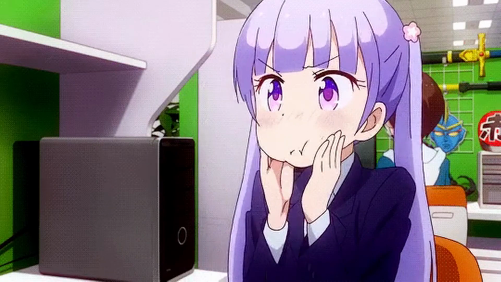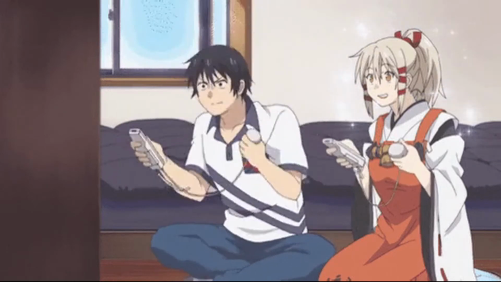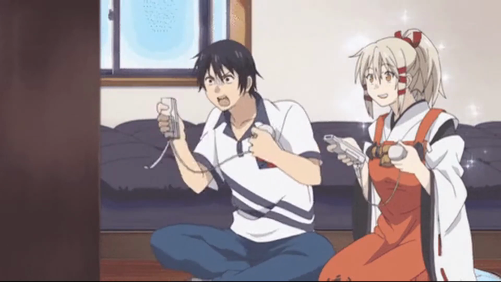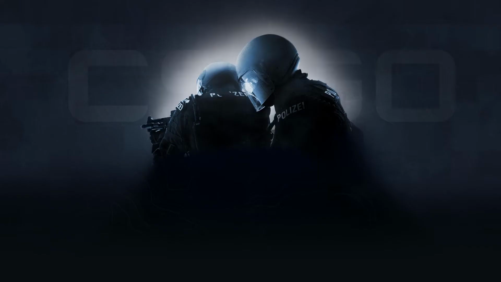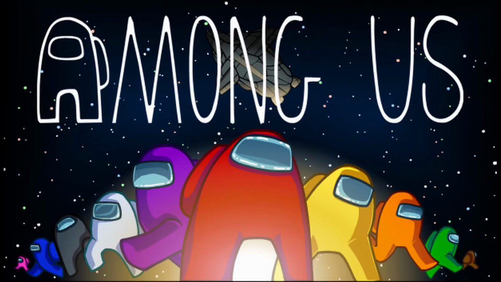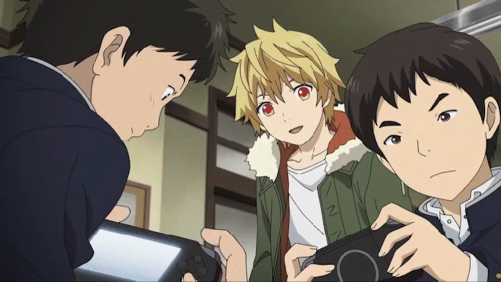Another example I can give is a video game. Video games can take different forms because each game is different from one another. Such games as Valorant, Counter-Strike Global Offensive, League of Legends, Among Us, they're all video games, but they take a form as a different genre of video game.